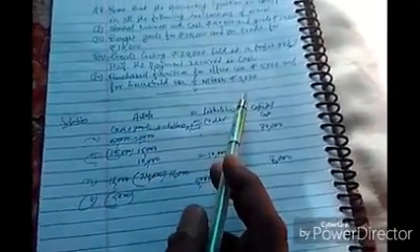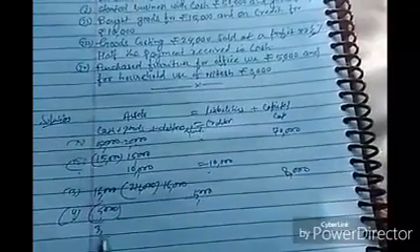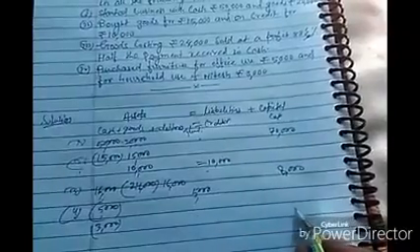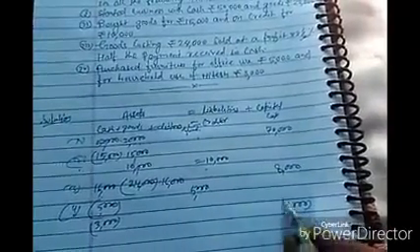Next, see another one. He purchased for household use of Nitesh, that means 3,000. So our cash will decrease by 3,000 and it will be deducted from the capital because it is for personal use. So right here, total.